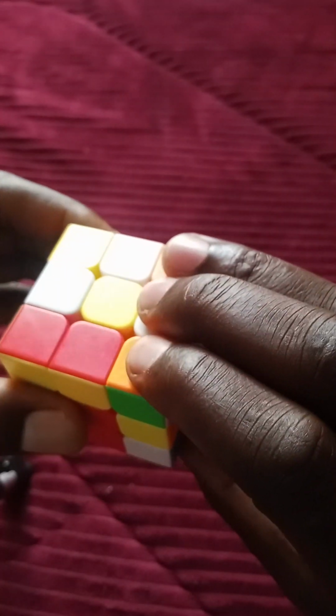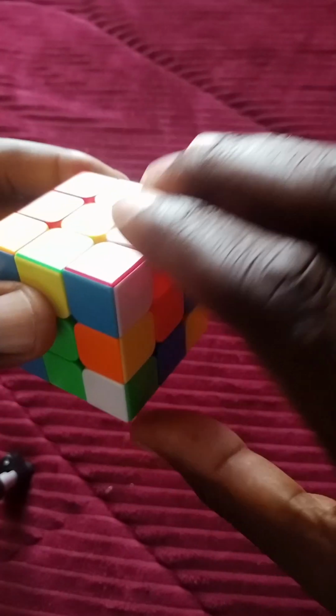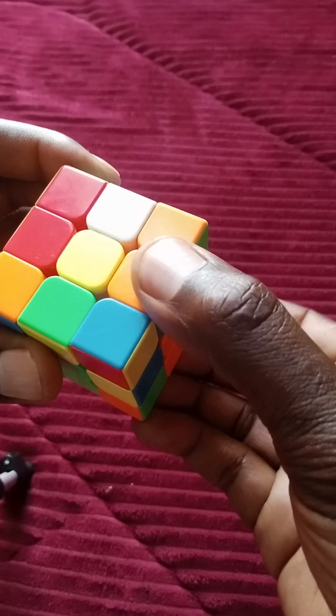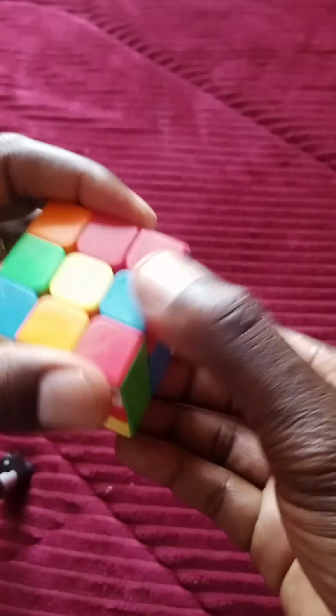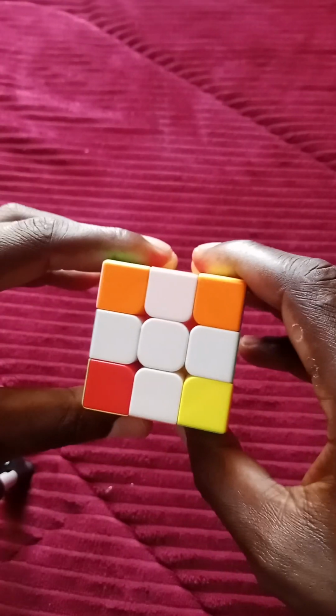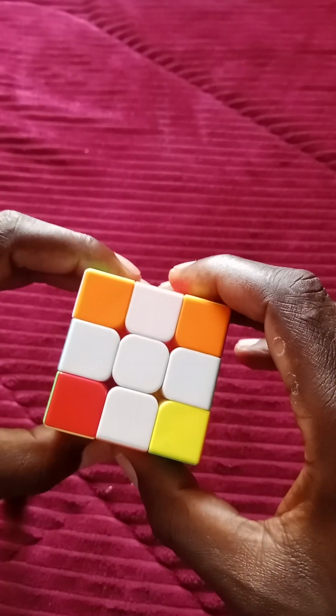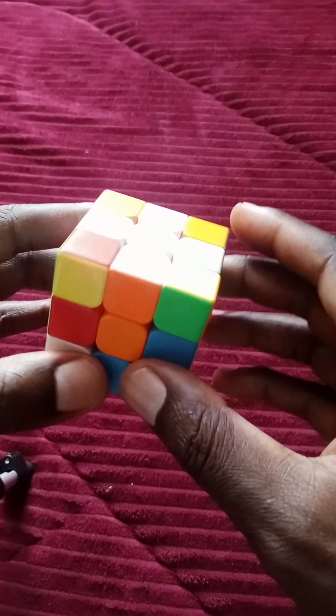We will just hold the cube, the three pieces, and turn to the bottom. We will again turn this to the bottom and turn this other one to the bottom. And now when we turn the bottom, we will have a white cross. With that accomplished, we will move to the next step.